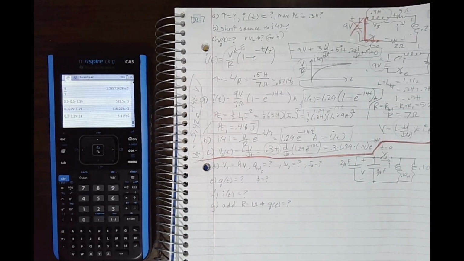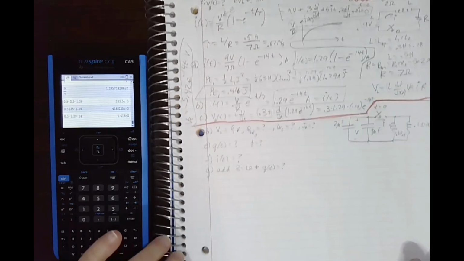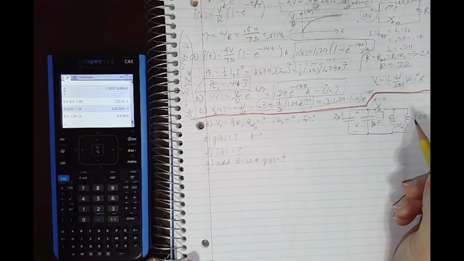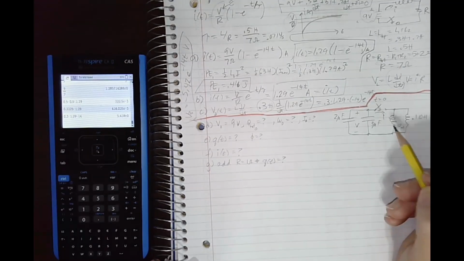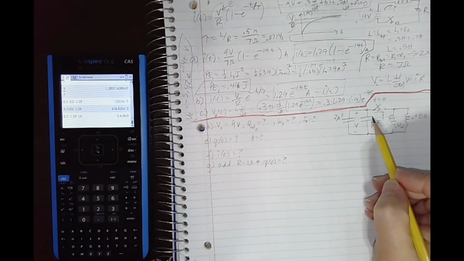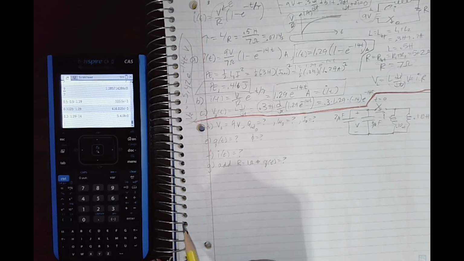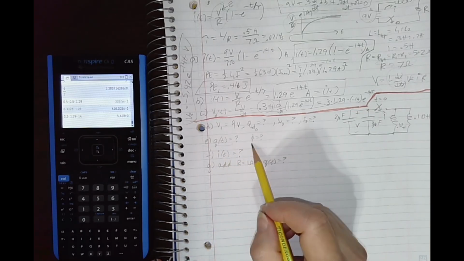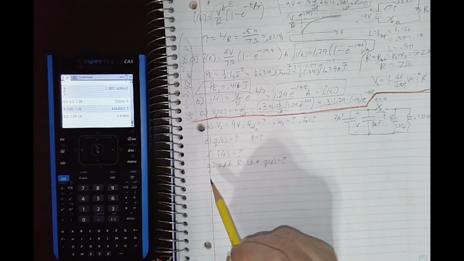Let's see if we can get this one done. Part D, talking about a new circuit. What is going on here? So we have 2 capacitors and 2 inductors. All right, and we want to find the charge as a function of time. We want to know the phase angle.